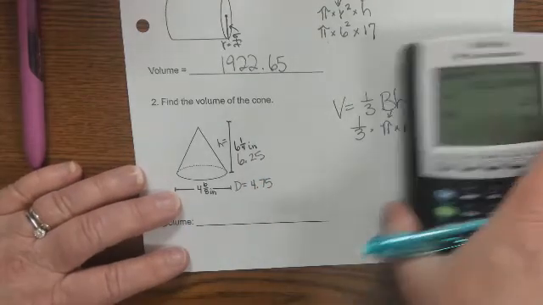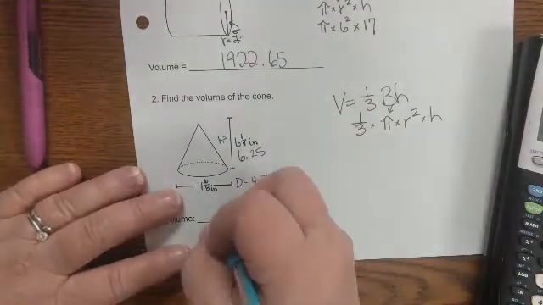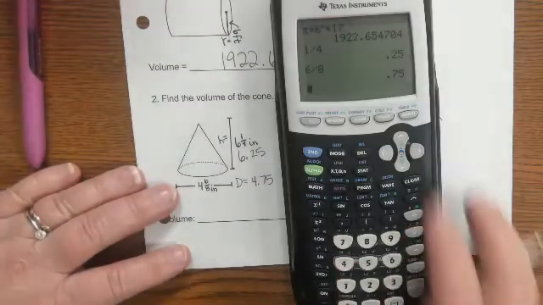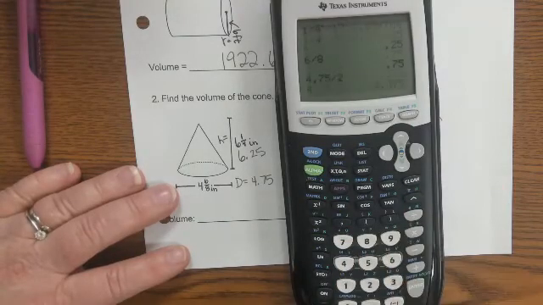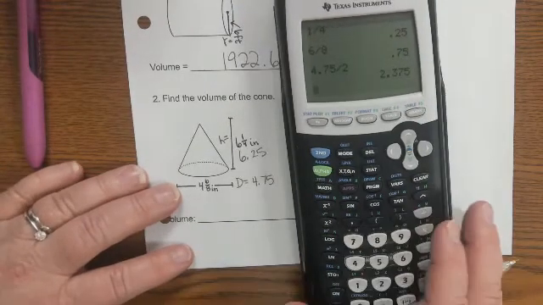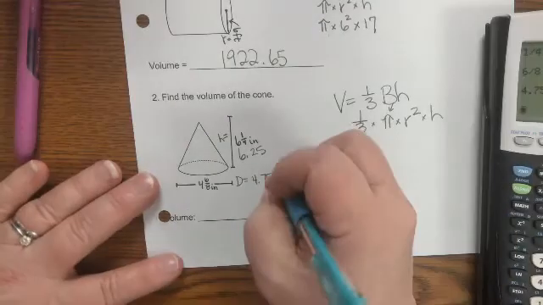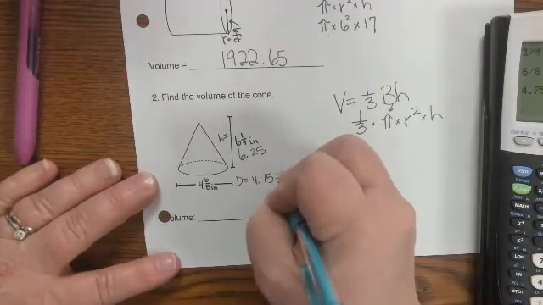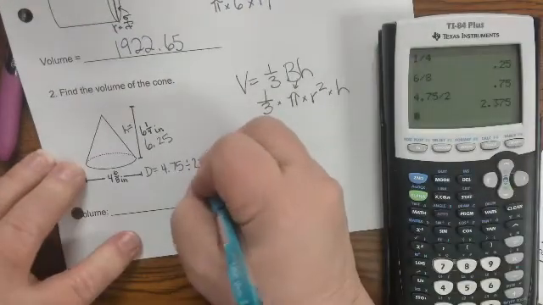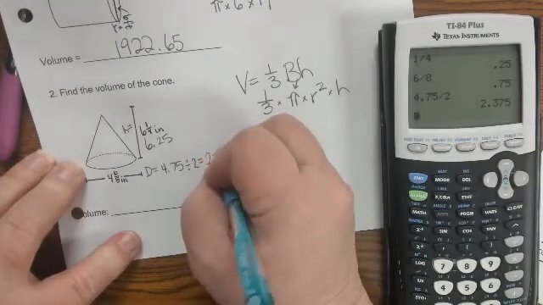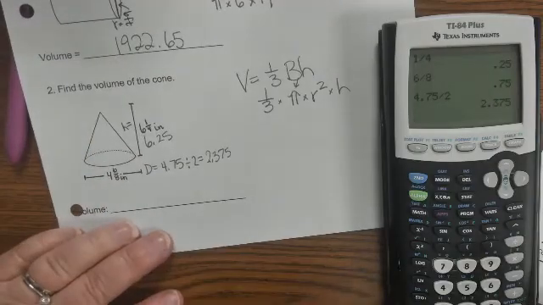Okay, so do I want a D? I don't got a D in this formula, do I? So I need to divide that by 2. So I'm going to put in my calculator 4.75 divided by 2. And there is my answer. Do not round that. Use the whole thing. So when I took D and divided it by 2, I ended up getting 2.375. And I want to see all this work on your paper. There is no reason why you cannot write this down.